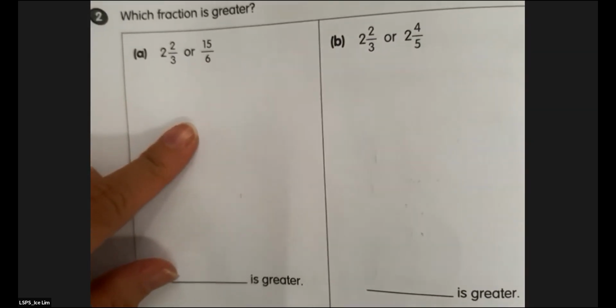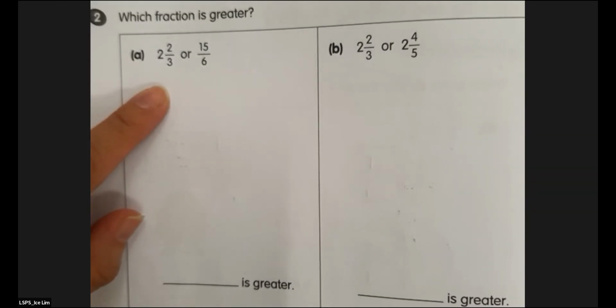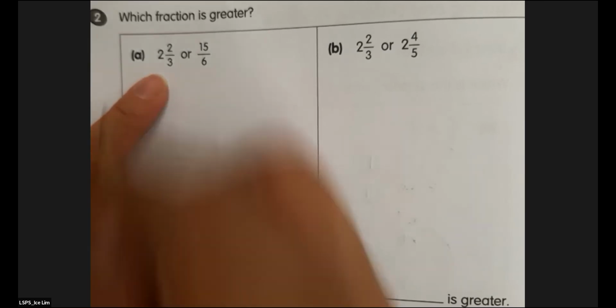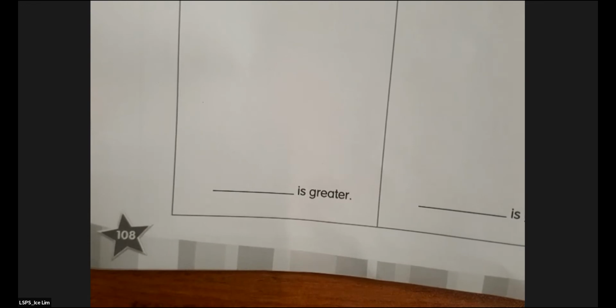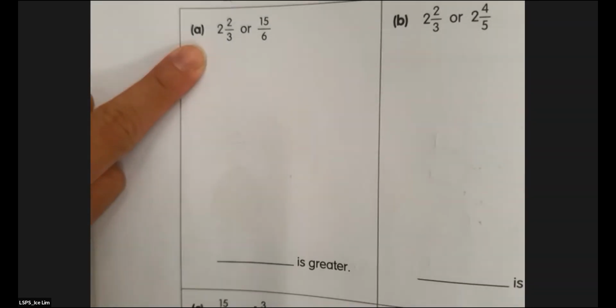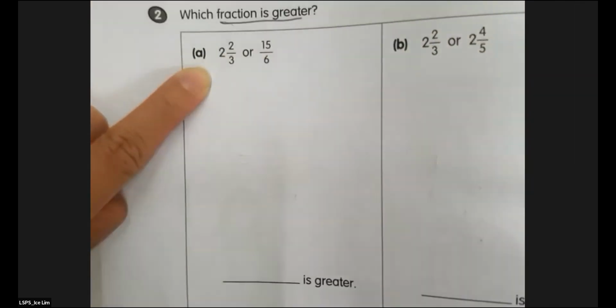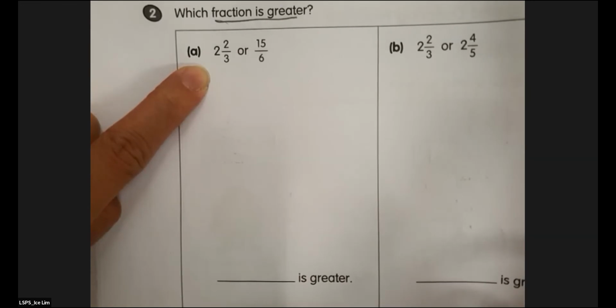This one, you said there's a shortcut method, right? Let's see if our friends understand. Okay, this one over here, there are 2 methods to it, right? So which fraction is greater? This is page 108. Anybody try 108 already? Not yet? Okay, let's try it together. This is page 108, question 2A. Is that okay, everybody? Okay, 2A, there are 2 possible methods. Let me try to do 2 methods.